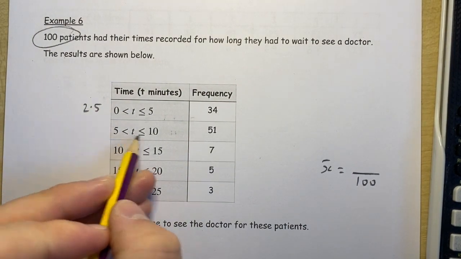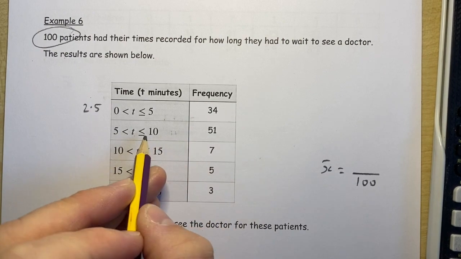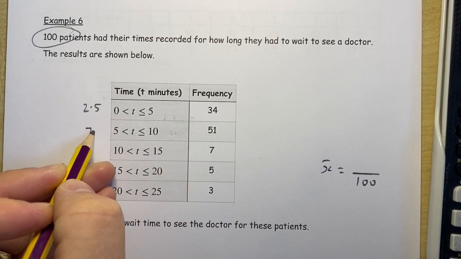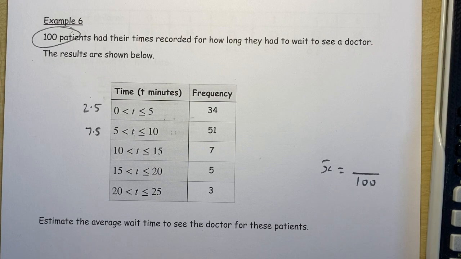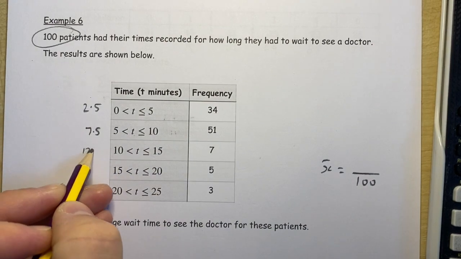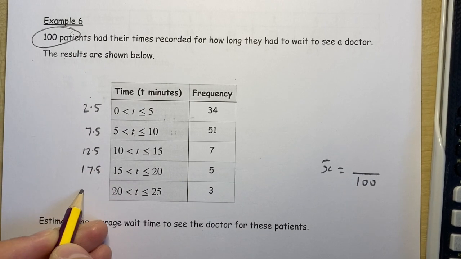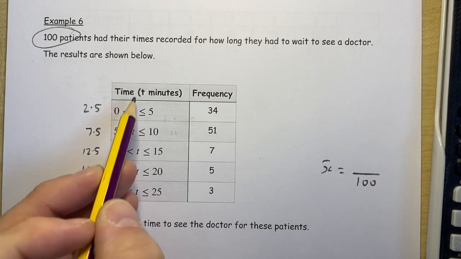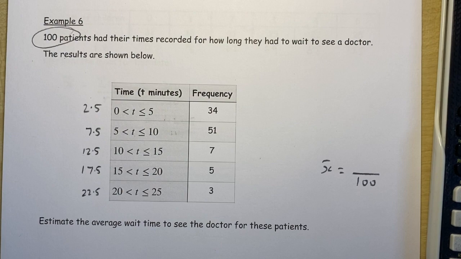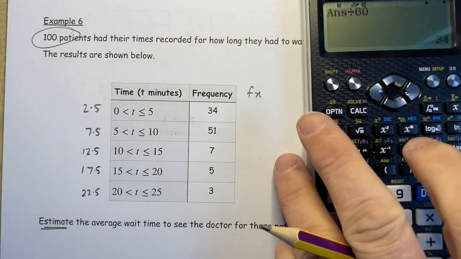I'm going to guess that the next bunch of 51 patients waited 7.5 minutes. The next lot, 12.5 minutes, 17.5 minutes, and the last block, 22.5 minutes, i.e. the halfway value for each block. Now that's our estimate. That's the only bit of estimating that we do. Next, we work out, as I've said twice before now, the FX column.